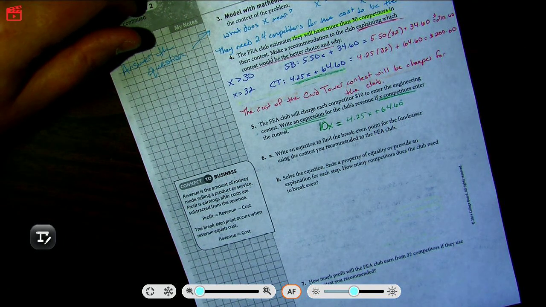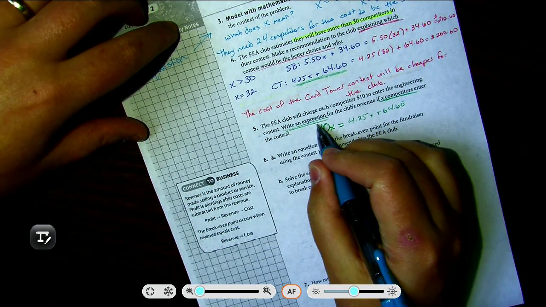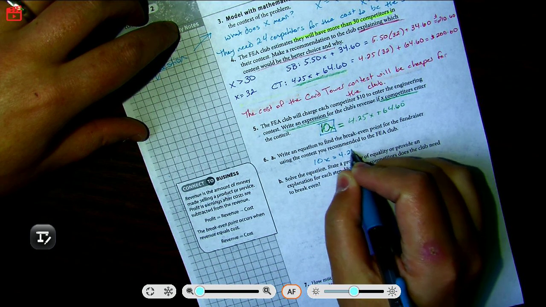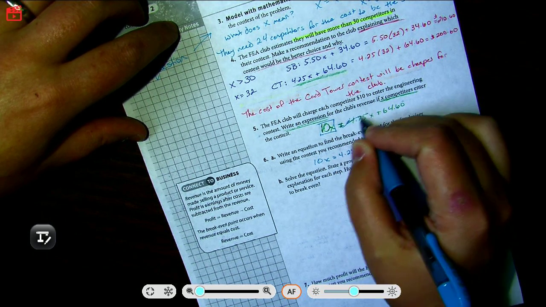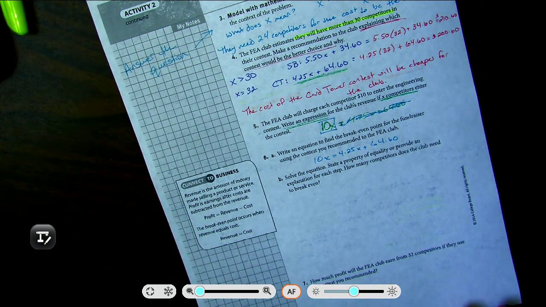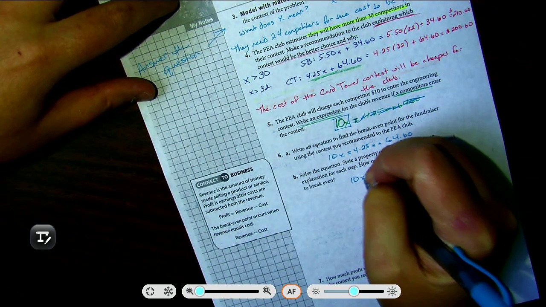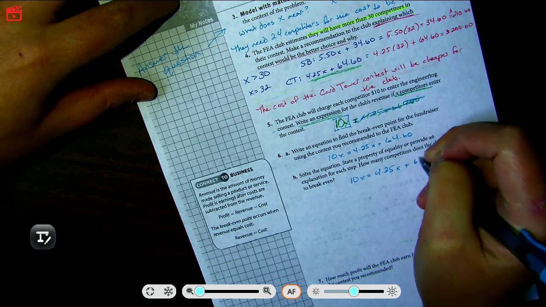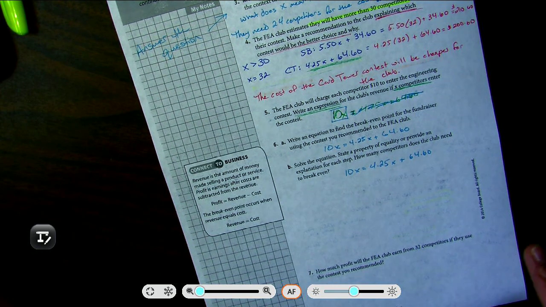All right. Sorry, I got a little bit ahead of myself. 10X is the answer for 5. This is 10X equals 425X plus 6460. Sorry, I got a little bit ahead of myself. All right. So now what I need you to do is to pause the video and solve this problem for X. Okay? Let's pause the video and let's solve this problem for X.